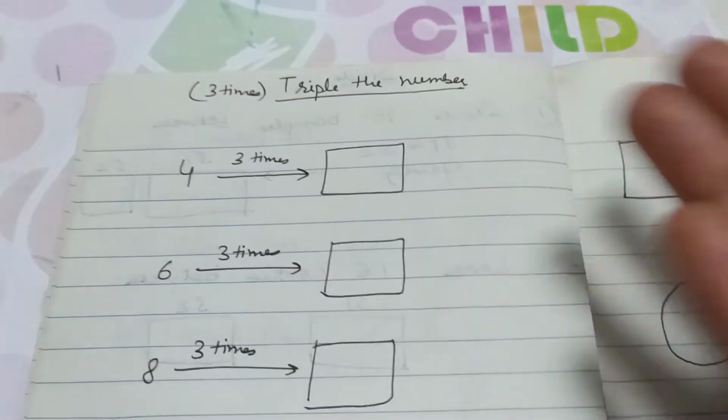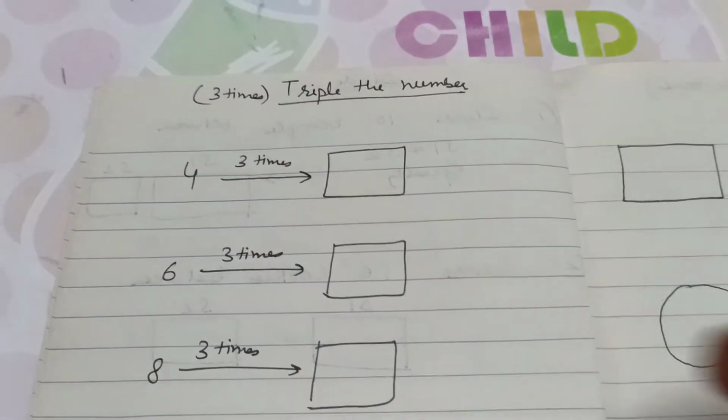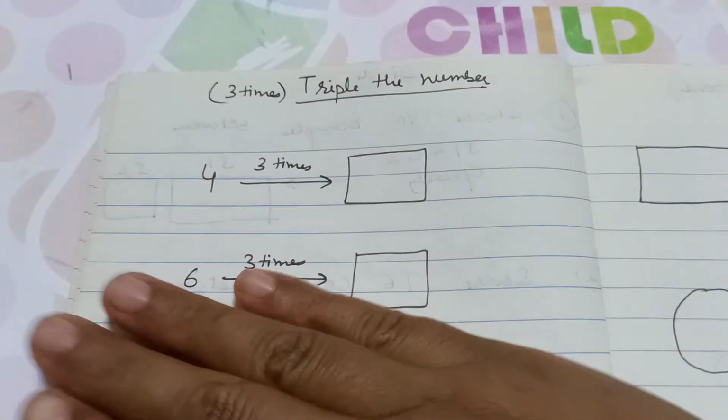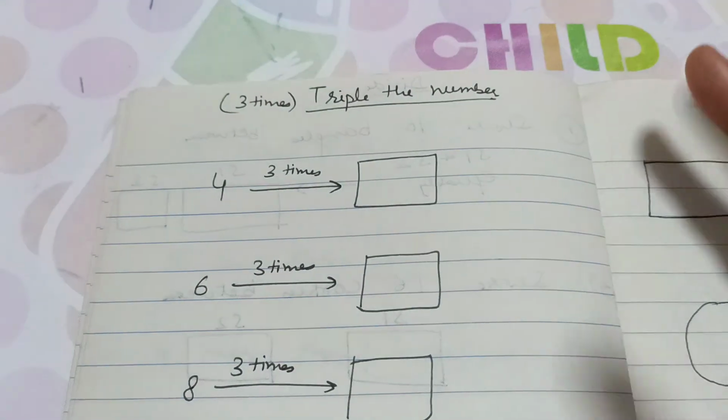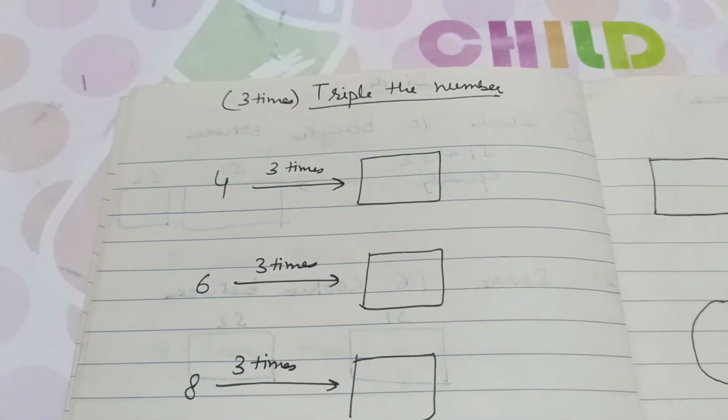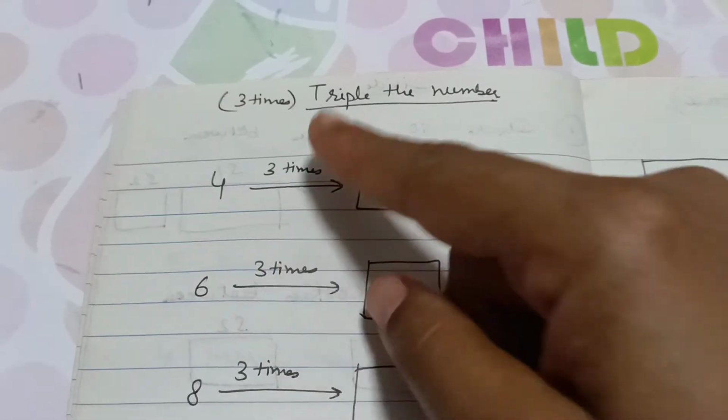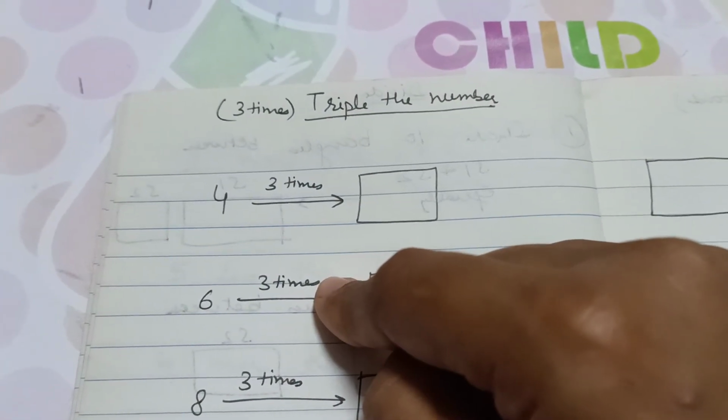Multiplication is simple, 4 plus 4 plus 4, and this will be difficult for her because she doesn't know skip counting by 8, and 8 plus 8 gets a lot for her to even do addition. So this I'm not expecting her to do, but these two should be easy for her, and we will see.